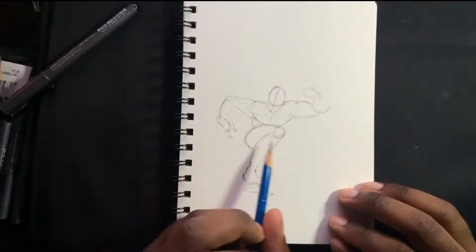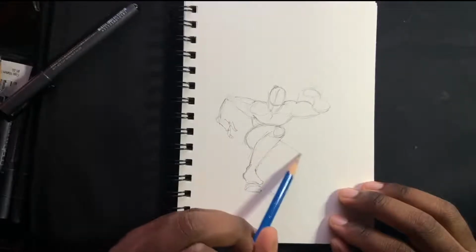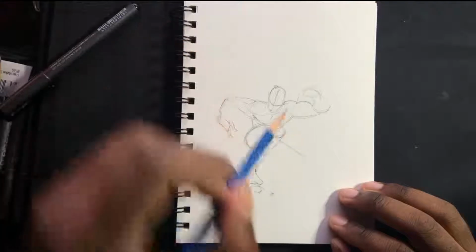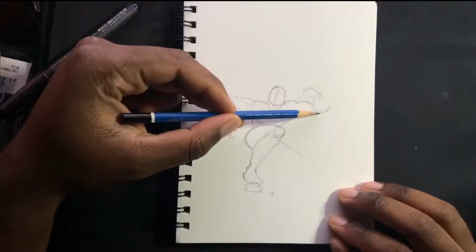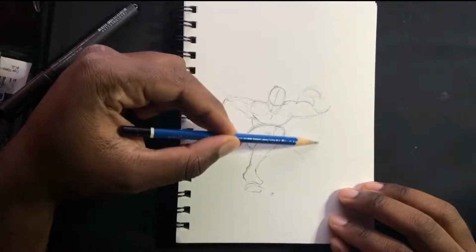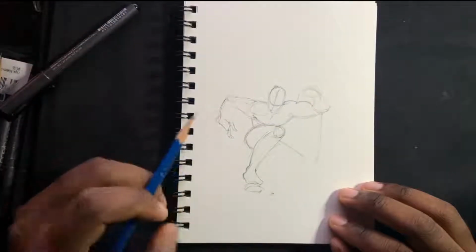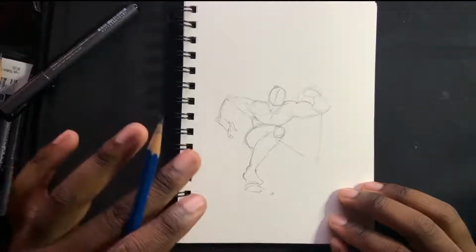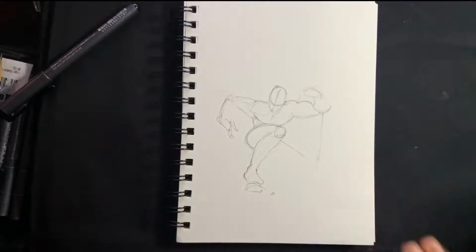And then his other leg is in the background. It's going to be sort of like this. Where I draw this line, you also have to pay attention to how far out you're going, because you don't want to go past this particular arm, because then it's not going to be in proportion.